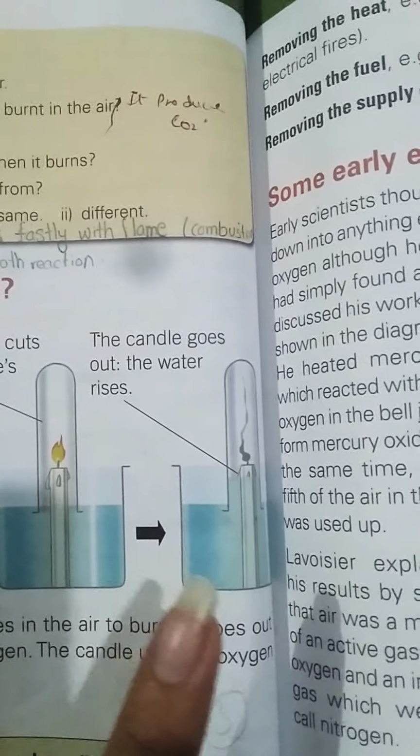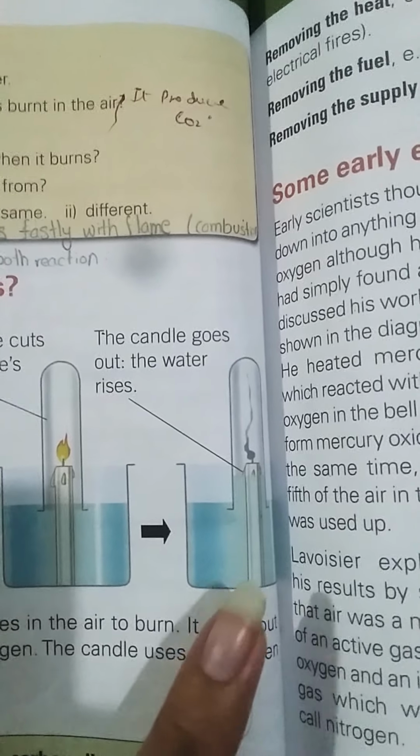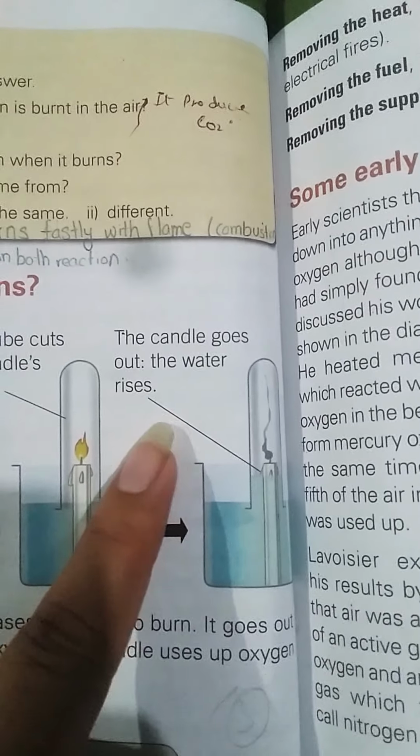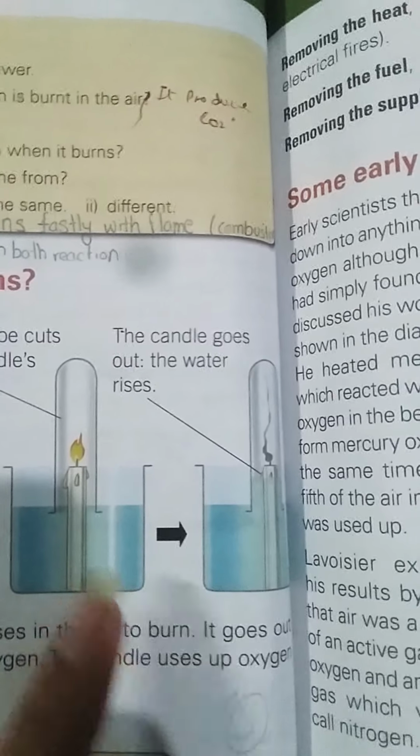So when a candle is burned, the hydrocarbon reacts with the oxygen of the air, and as a result it forms water and carbon dioxide gas.